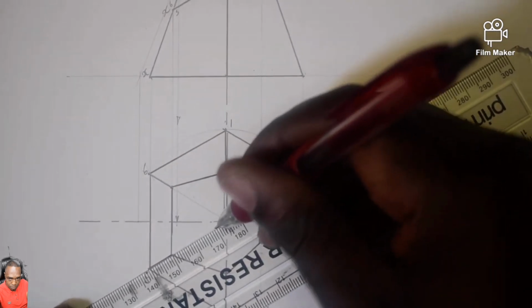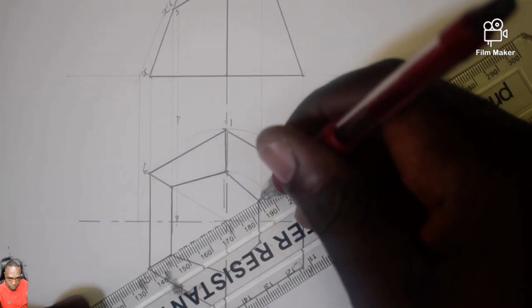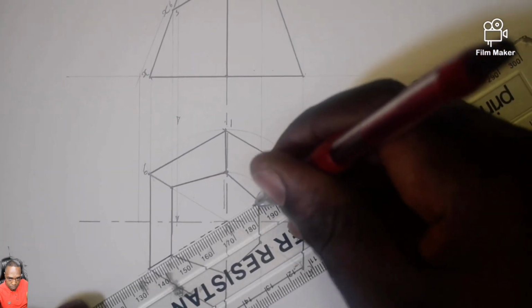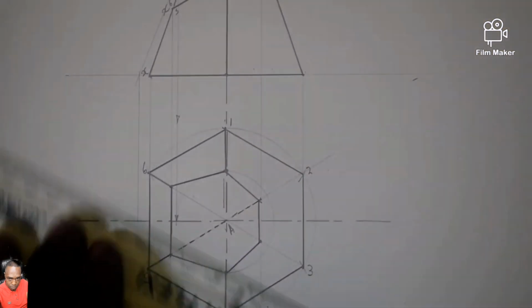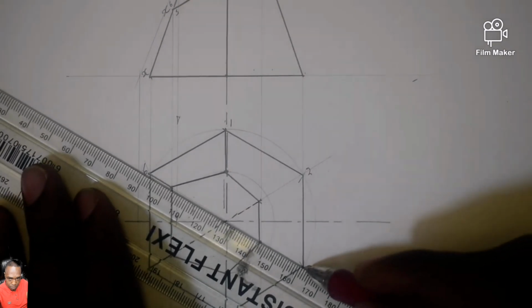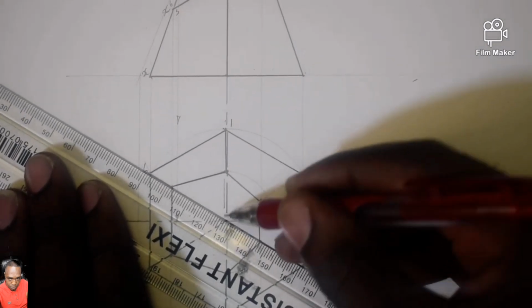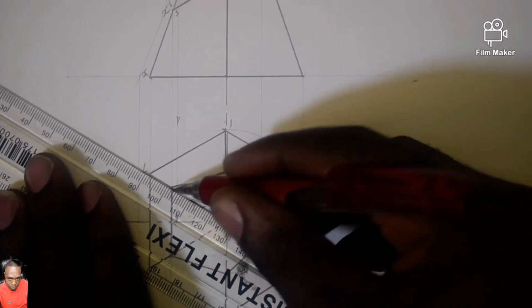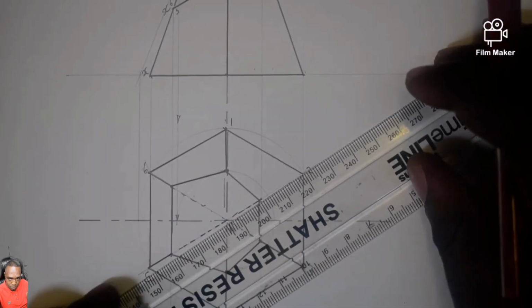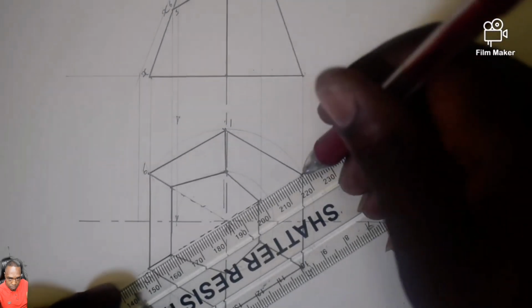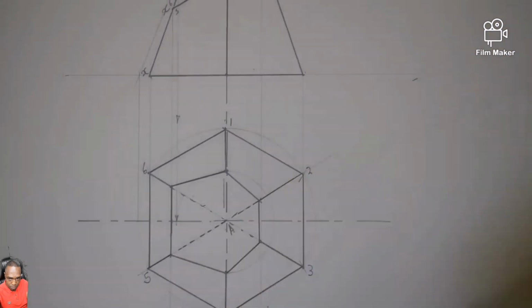So this one can remain as hidden. Again this one from here till there solid, then hidden. So from here till there solid, then hidden.